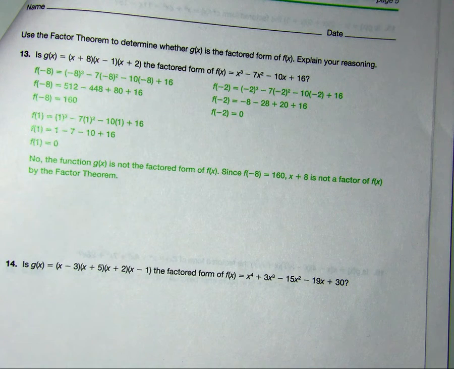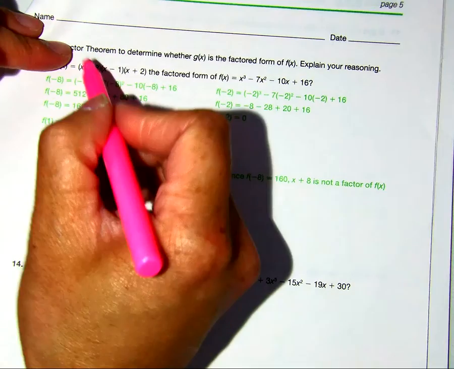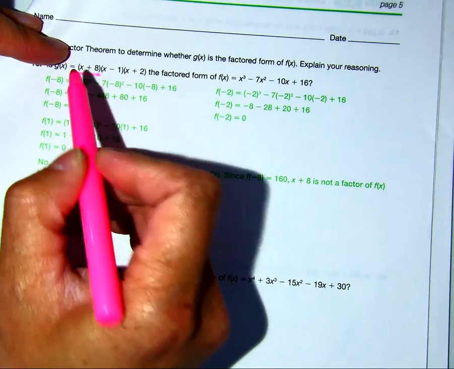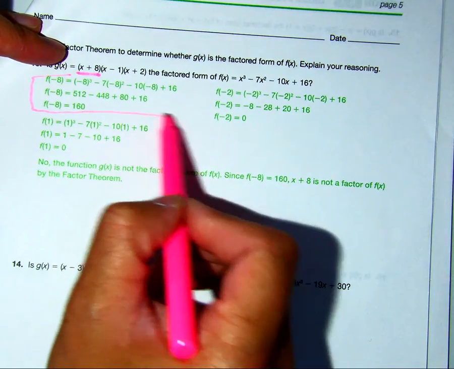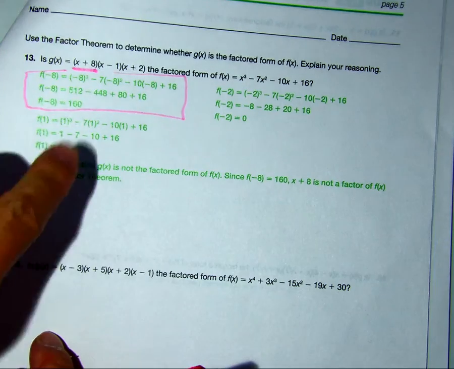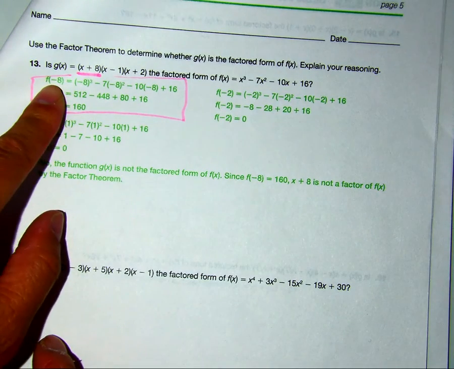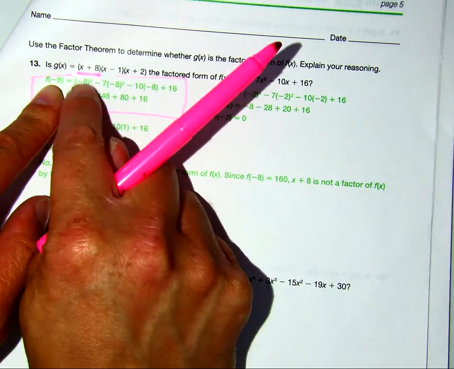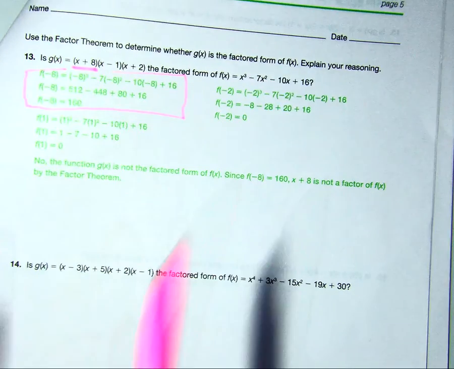I don't know if you guys remember this one, but I kind of made 3 colors. So if you want to, you can use 3 colors if you have them. And basically what we did is x plus 8 you would set equal to 0, and you would get x equals negative 8. You would substitute that into your function.